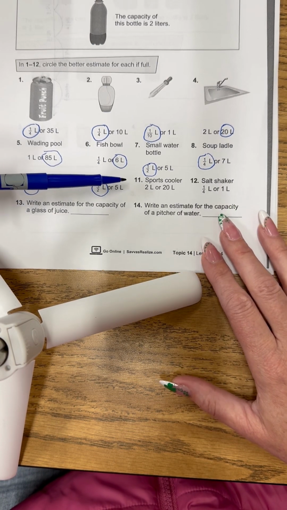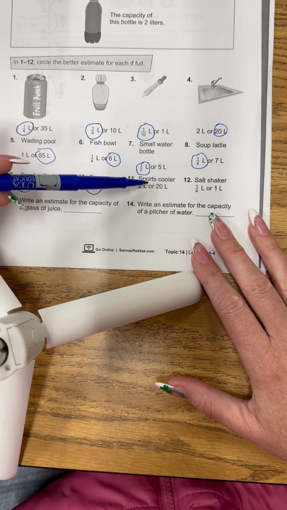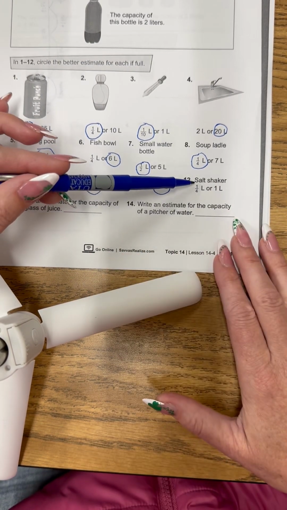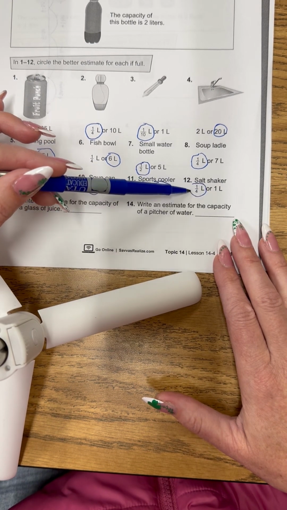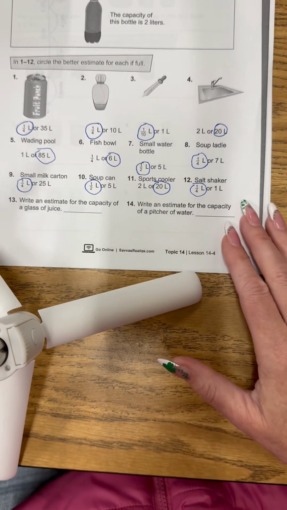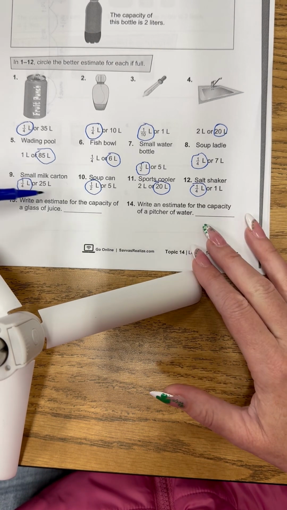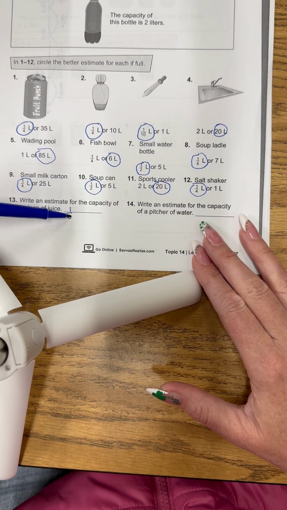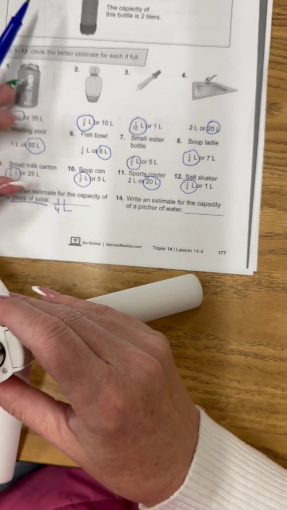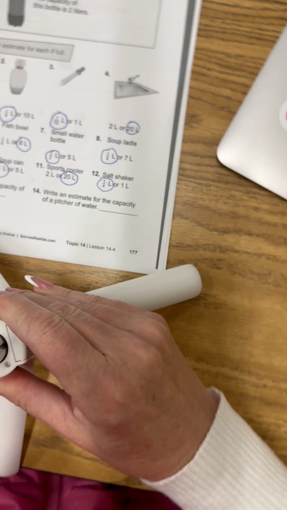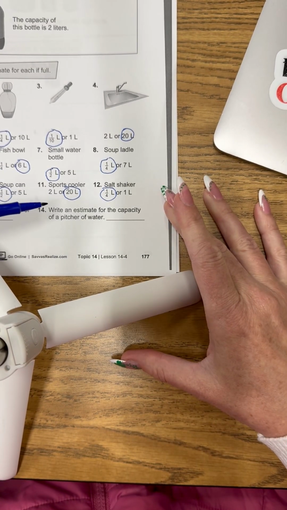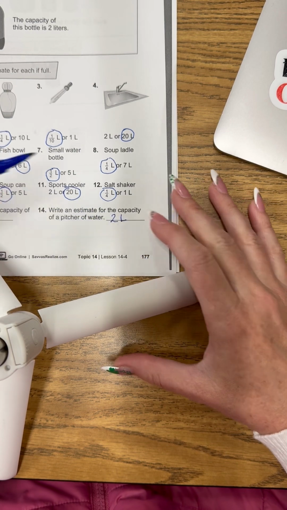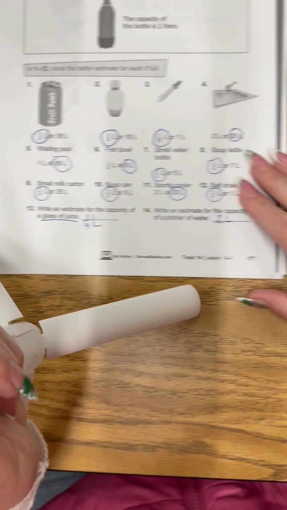A sports cooler probably will hold 20 liters. And the salt shaker, well, that's a big salt shaker, but 1/4 of a liter. So write an estimate for the capacity of a glass of juice. A glass of juice is just about a drink, so 1/4 of a liter will be about right. And then, write an estimate for the capacity of a pitcher of water, probably about 2 liters. 1 liter, 2 liter, either one will be good.